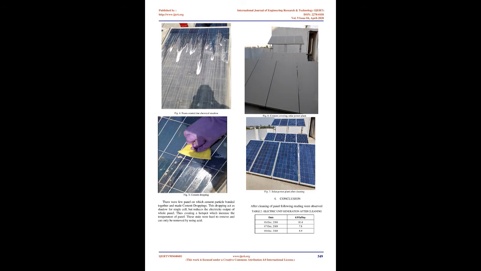B. Different methods used for cleaning. 1. Pressure water spray. 2. Vinegar and water. 3. Washing soda and water. 4. 1/2 cup of baking soda plus 1 gallon of water plus 1/8 cup of liquid dishwash detergent.